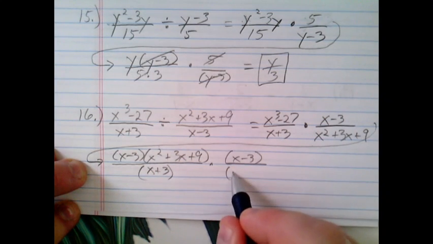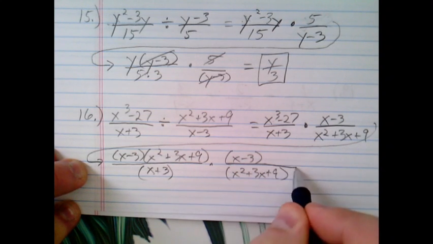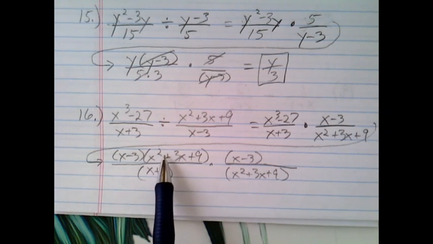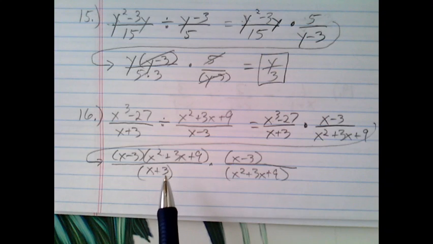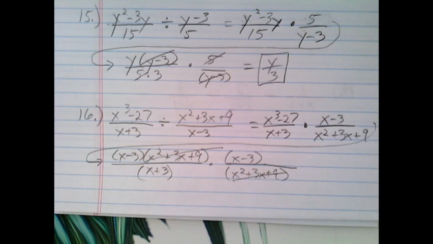Okay, and then x squared plus 3x plus 9, again it would be natural to try to factor that since it's a trinomial, but in fact it's prime. And I even know it's prime without thinking about it real hard because I got it over here from my difference of cubes formula, which tells me, yeah, that's probably prime. And I'll tell you what else, even if it wasn't prime, it wouldn't matter because I see I can cancel the whole thing. So there's really no need to break it down into parts.